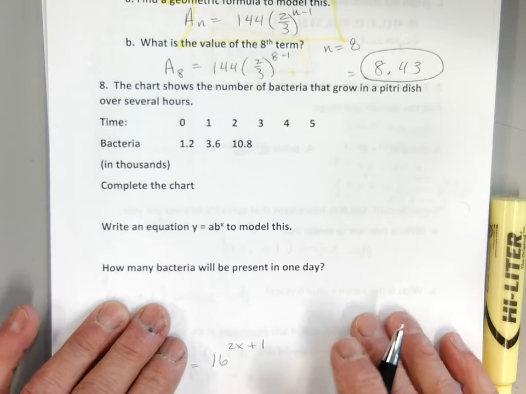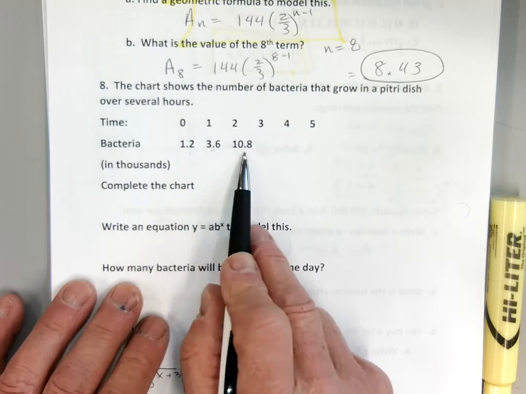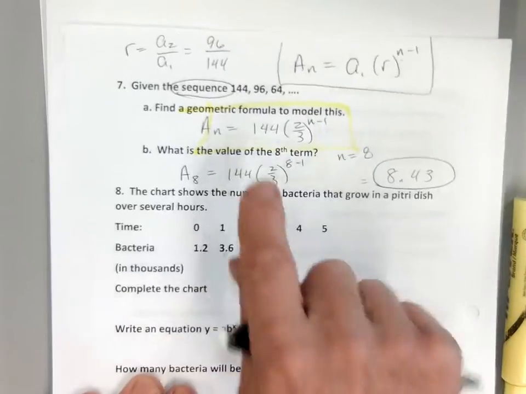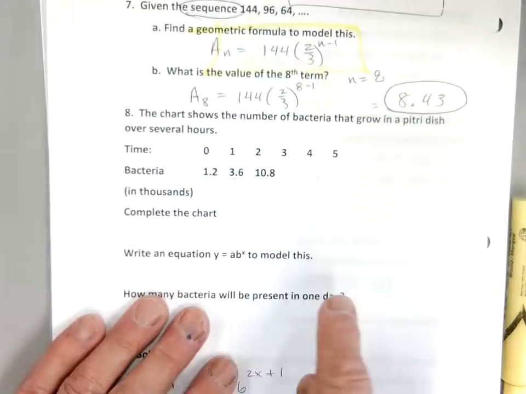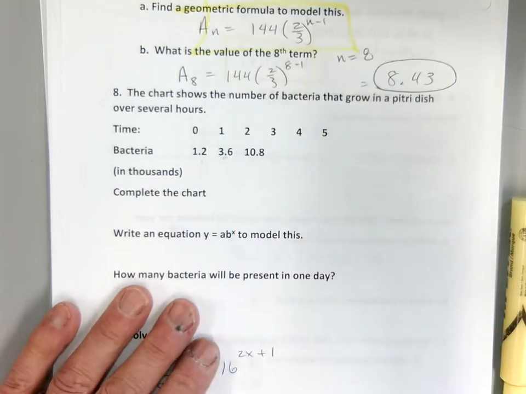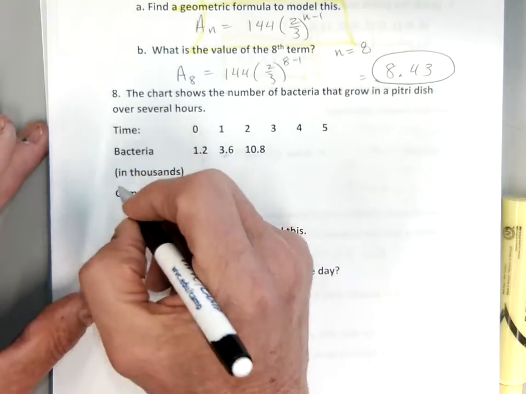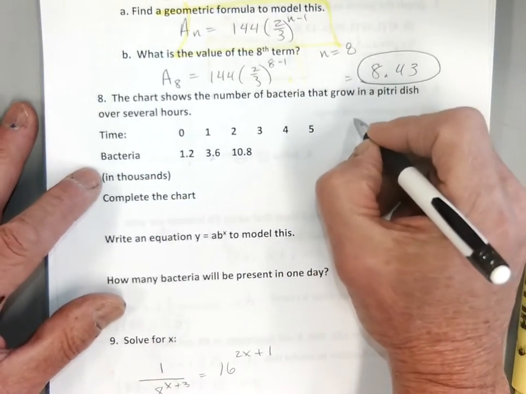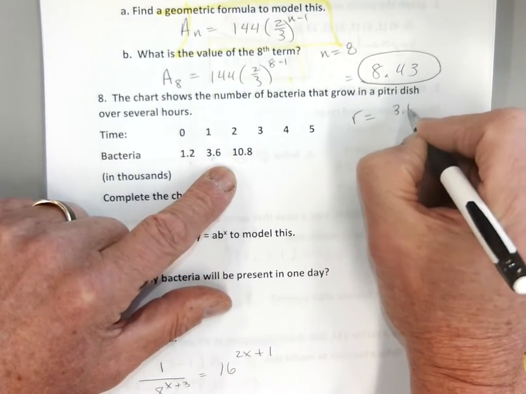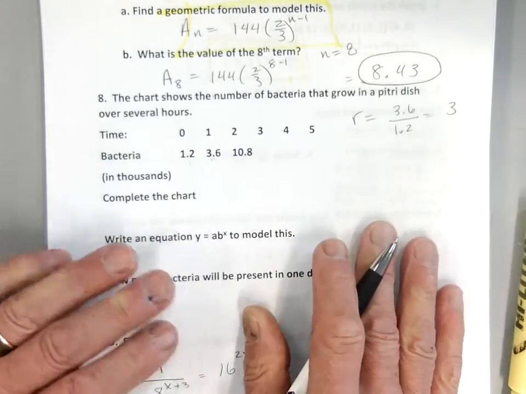Okay, the chart. So let's complete the chart. Okay, I got 1.2, 3.6, 10.8. What's going on? Do you see? If you don't see, we can do this, if you can't figure out what the multiplier is. It is increasing, so let's find out by how much. It's by 3. If we don't know what it is, we can take 3.6 and divide it by 1.2, and that is 3.